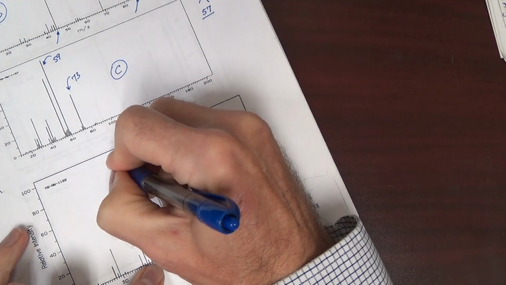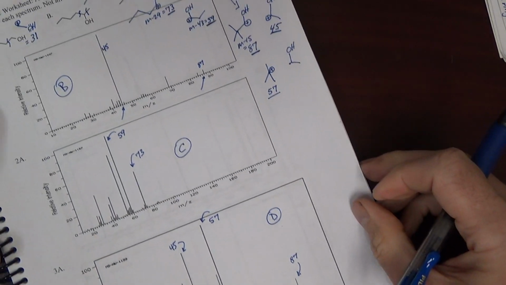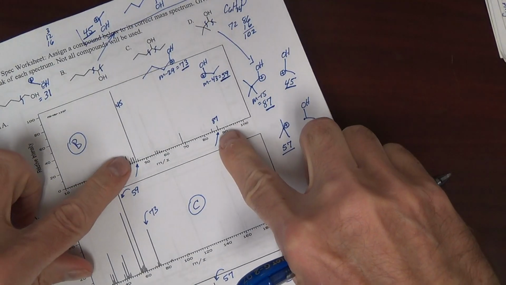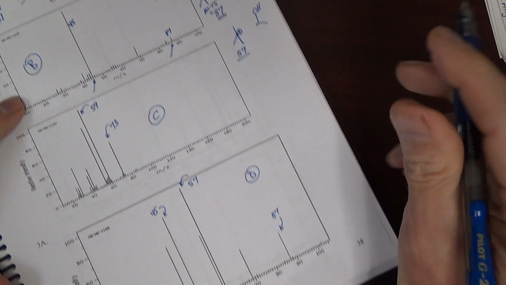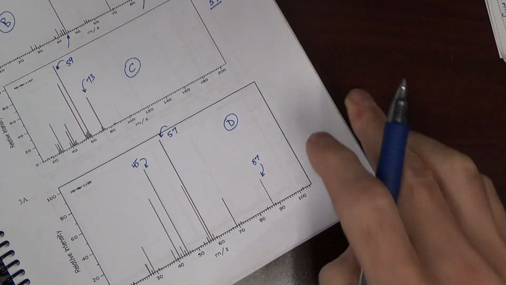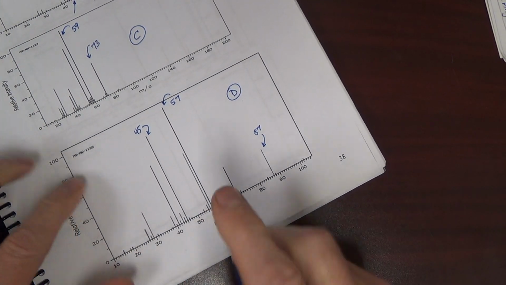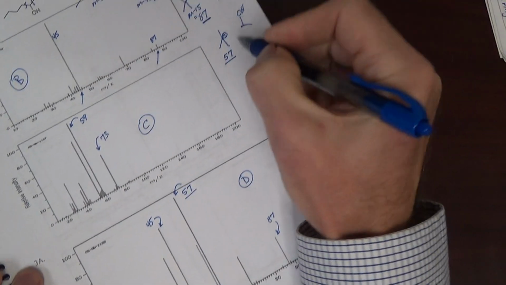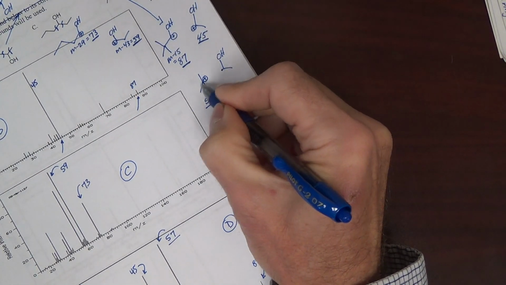Yes, it contains the 45. Just like the first spectrum contained the 87 and 45 for B. The difference being that the third spectrum also contains the 57, which we see could come from forming the tertiary cation.